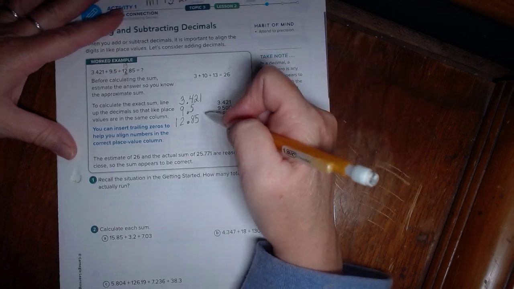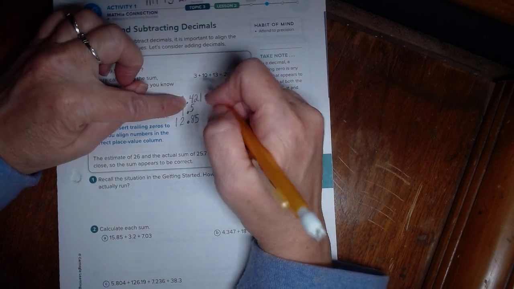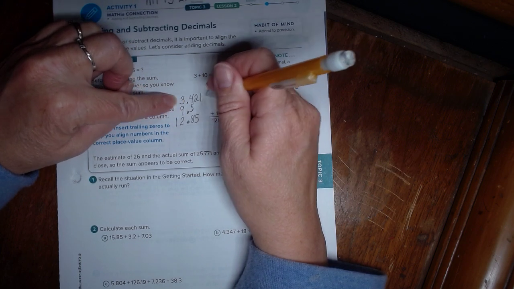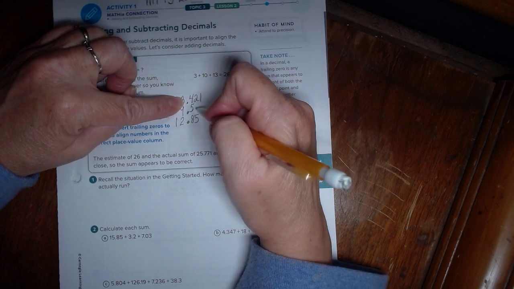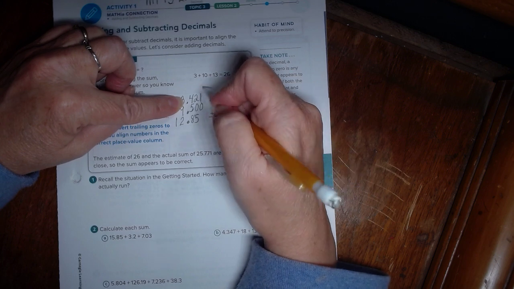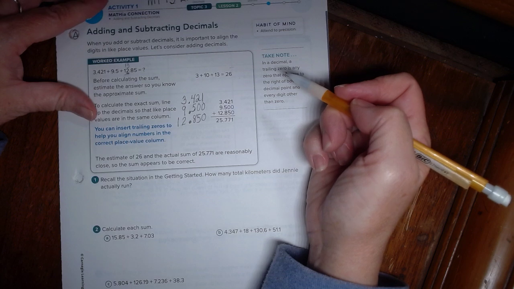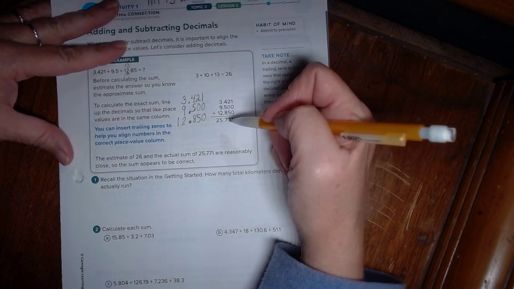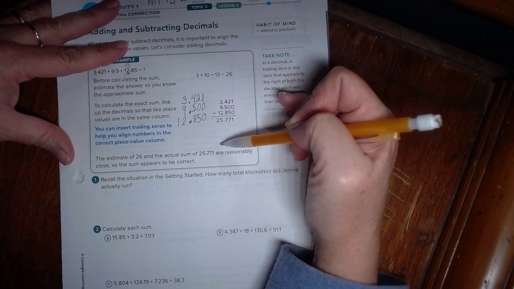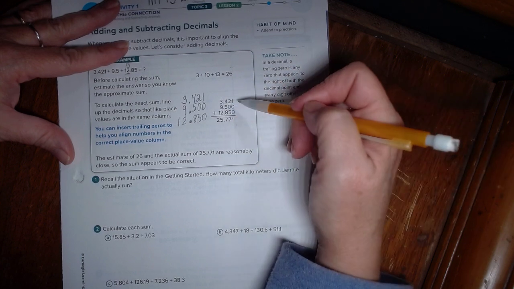Now, it can be kind of hard to add that up because I have these gaps. So the number that had the greatest number of non-zero digits showing after the decimal point was the first one, 3 digits, the thousandths place. So if we can just put zeros here, add these trailing zeros, and make that in the thousandths place, then we can keep our columns nice and lined up. Like they did here, they showed it in blue. So I just wanted to show you what it kind of looks like when you do it. The estimate of 26 and the actual sum of 25 and 771 thousandths are reasonably close, so the sum appears to be correct. Here they just went through and did the addition.